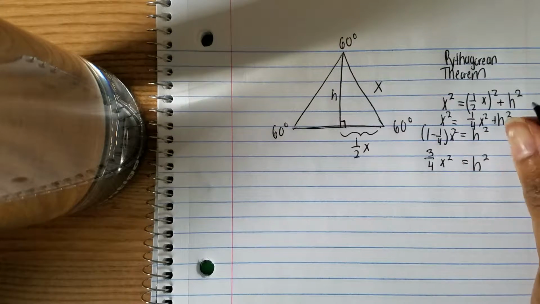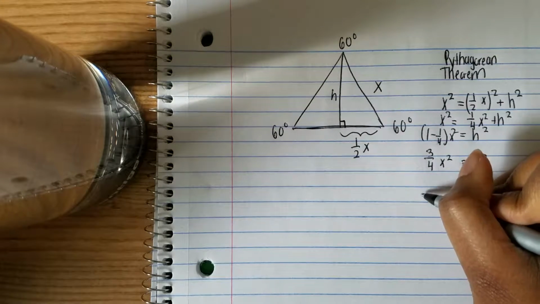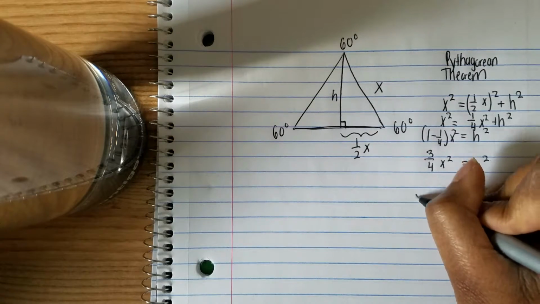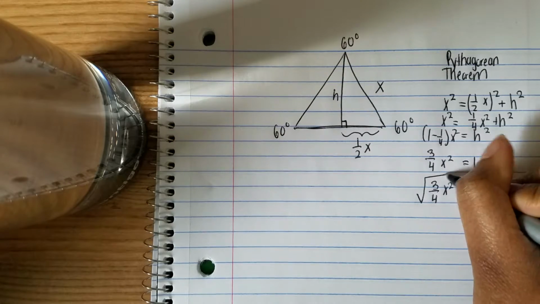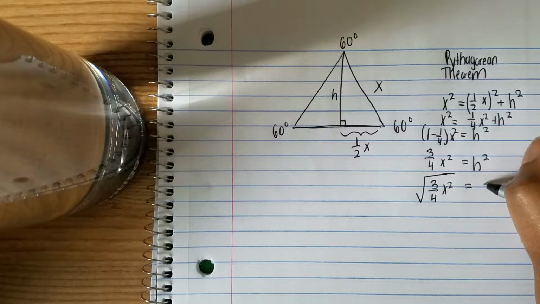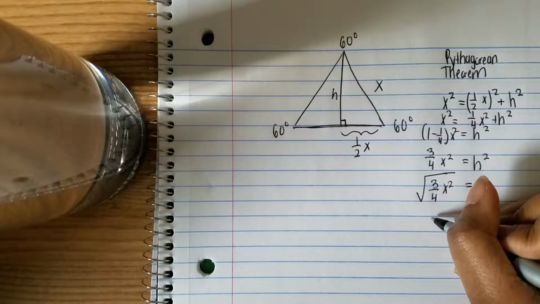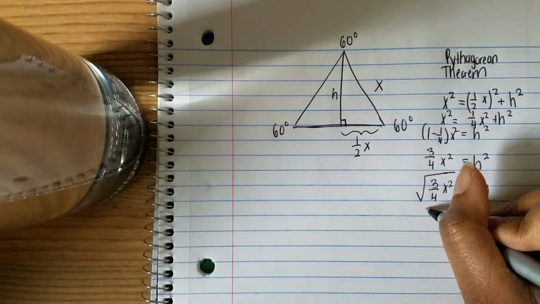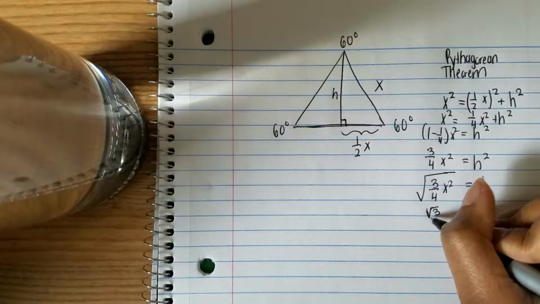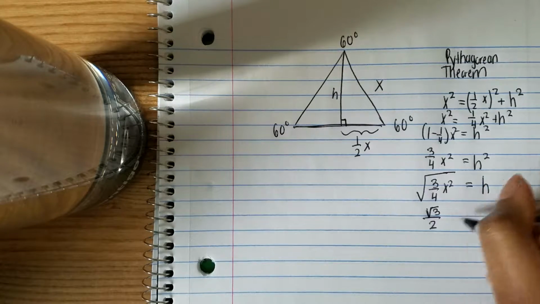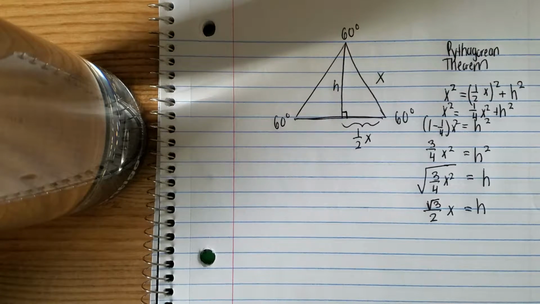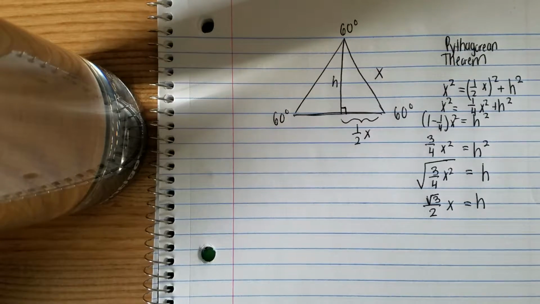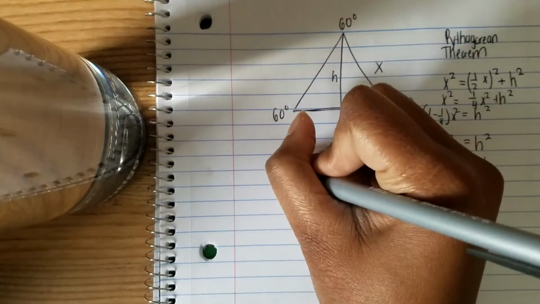Now we are going to solve for h, and we have the square root of all of this equals h, and the square root of this is equal to this. So this is where we get the concept of the 30, 60, 90 triangle. So I'm going to draw this bigger.